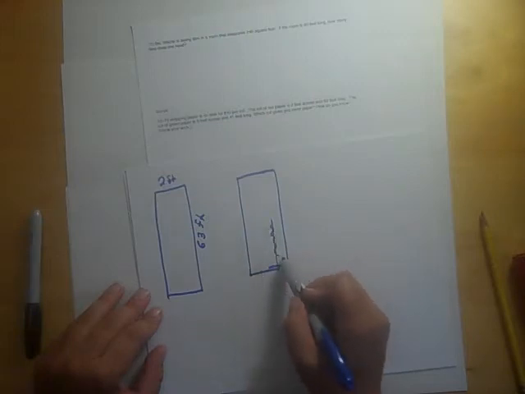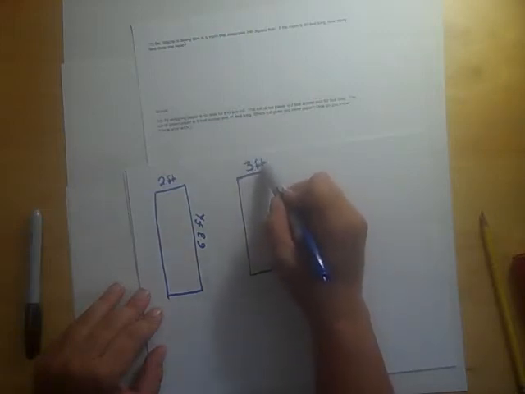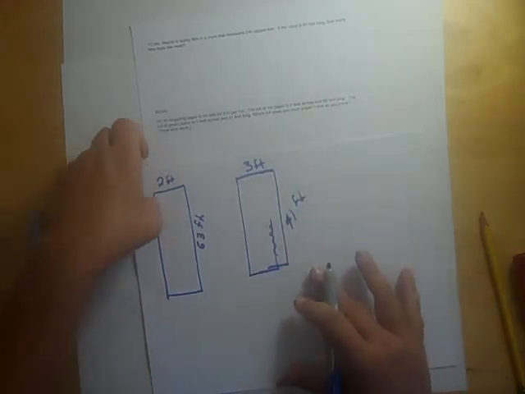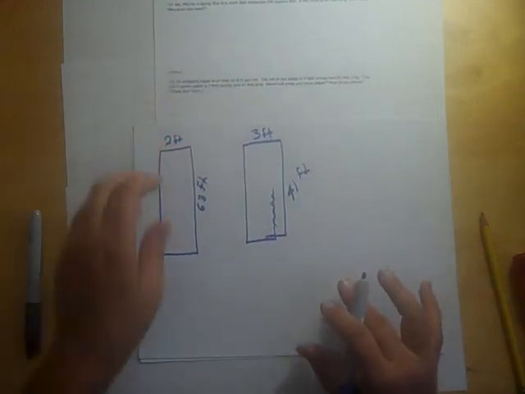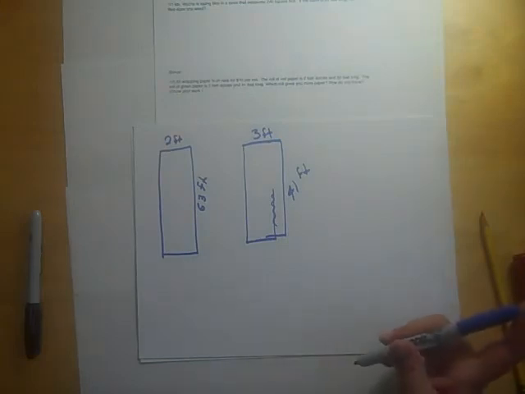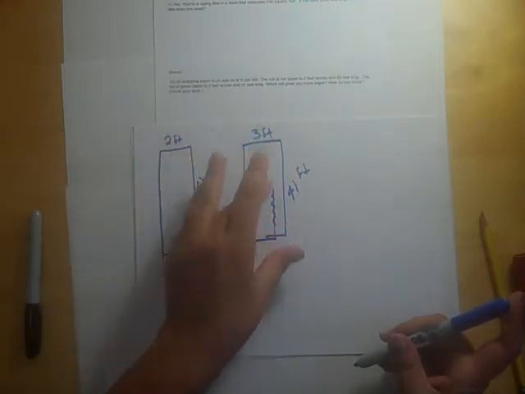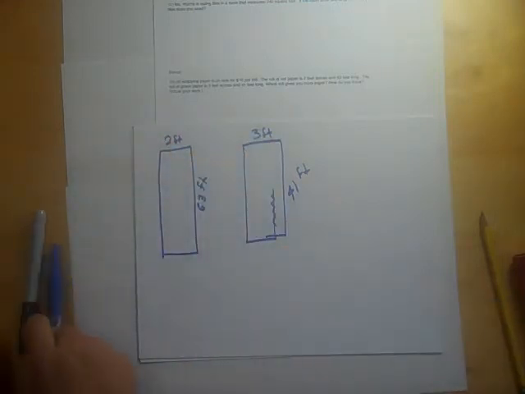There we go, I'll make it look wider. It's 3 feet across, but it's not as long. It's 41 feet long. So how do we know which one of these is more paper? You could tell by finding the area, couldn't you? Which one of these has the bigger area? So let's check the area.